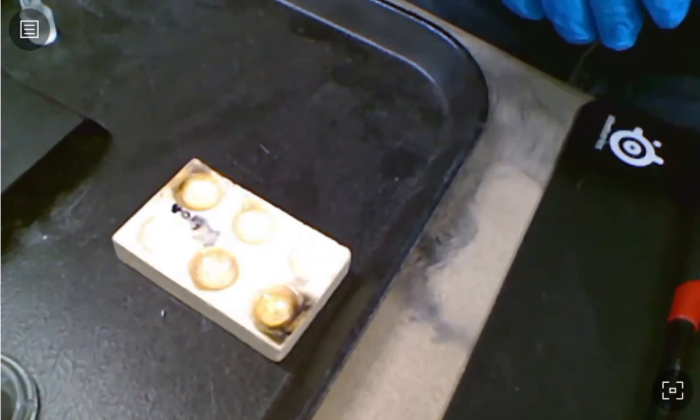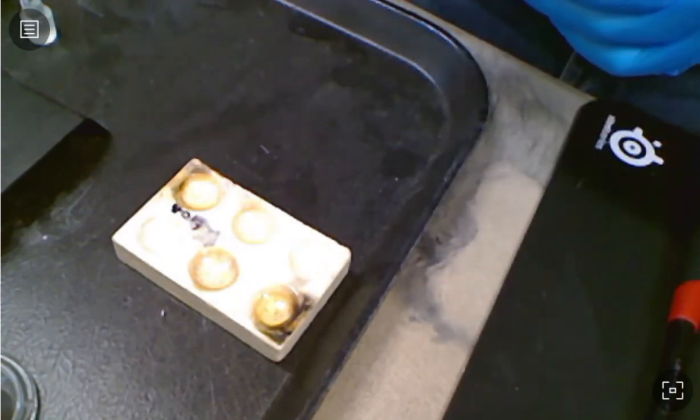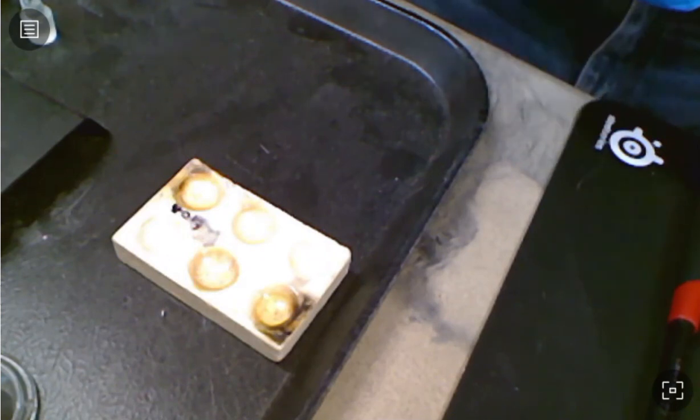So that's how we're going to do an extraction, and then how we're going to verify the components of the extraction. And after that, the only thing left to do is to clean up your mess. So I will leave you to do the lab now.